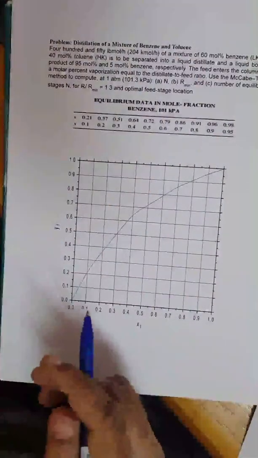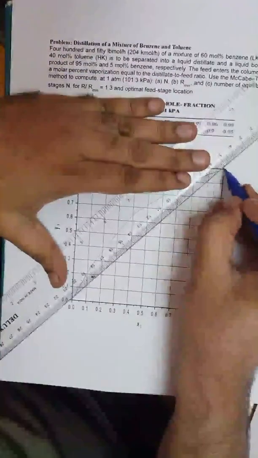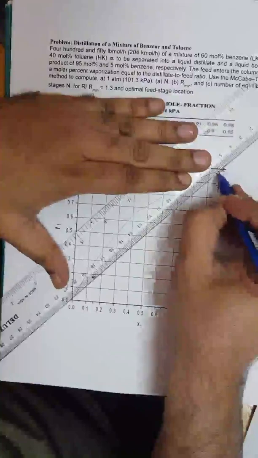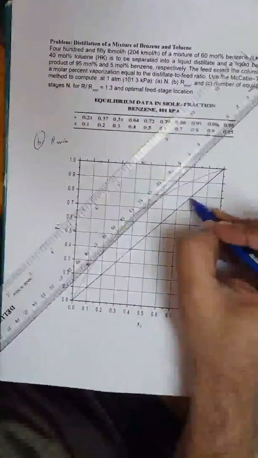Now let's see part B. Part B is we have to find R minimum. Again, make sure you draw the line. It should pass through all these intersections.